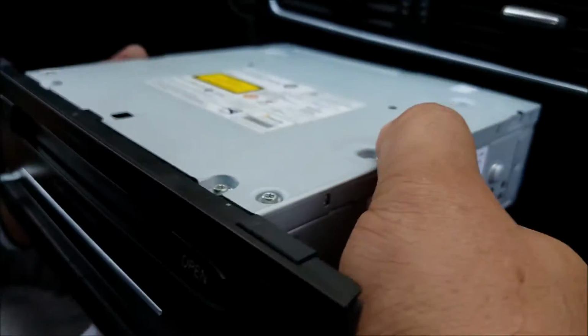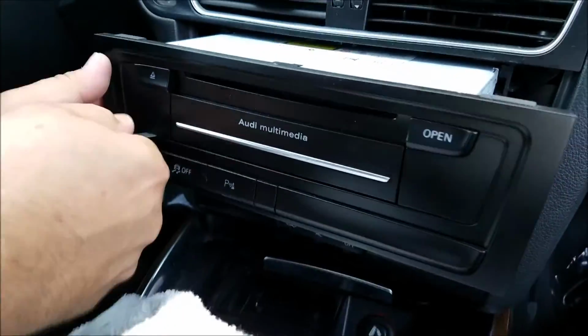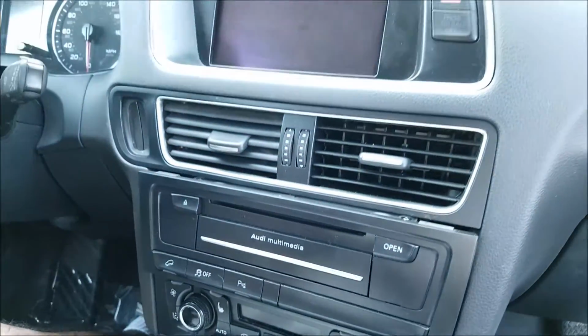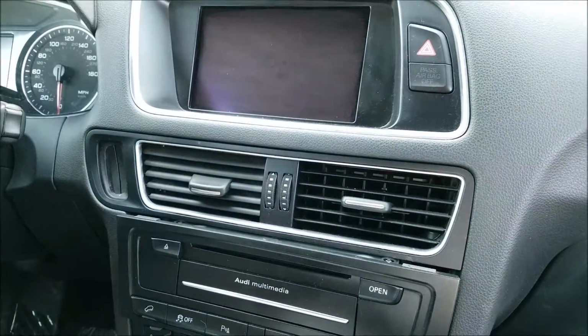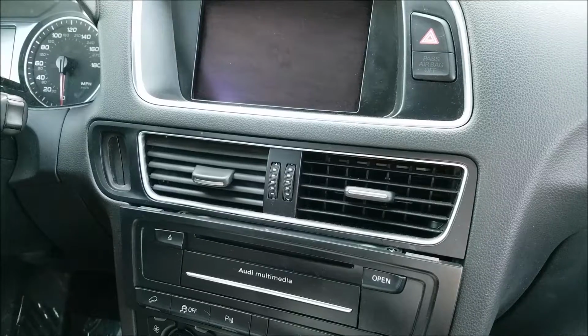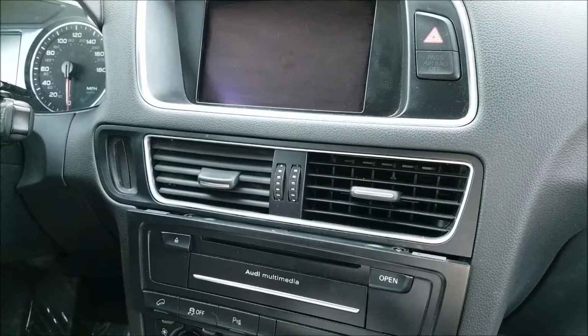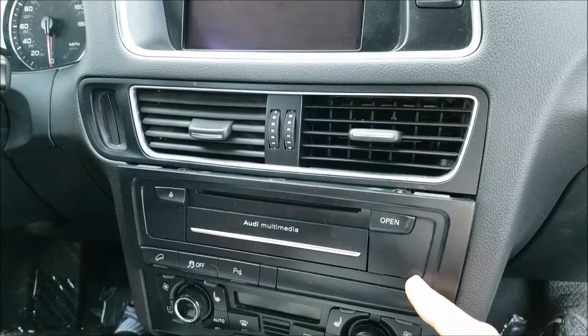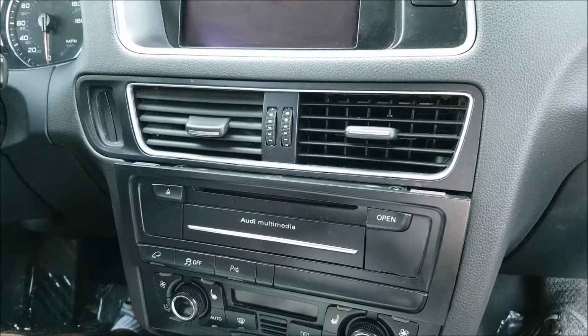And the most common problem with this unit is either the CD player doesn't work, or you do not have a display and you have no sound. Basically, you do not get any MMI logo, and you have no sound, and then for sure this multimedia player is bad.